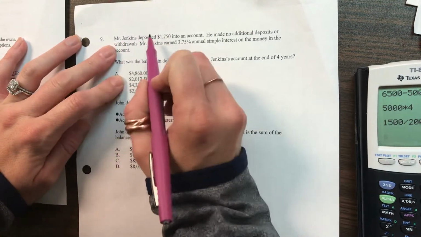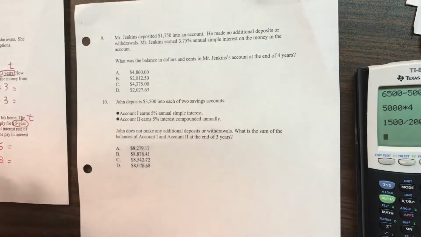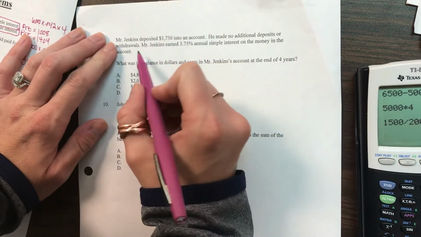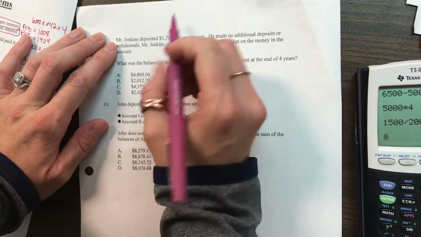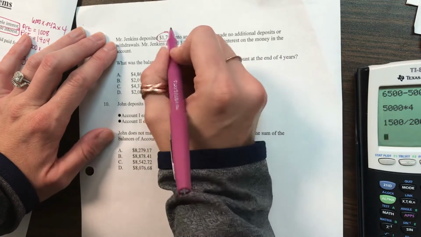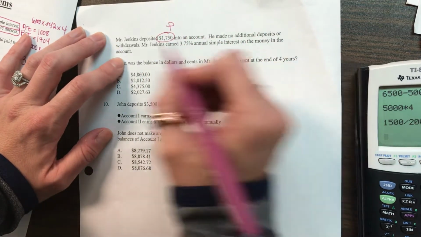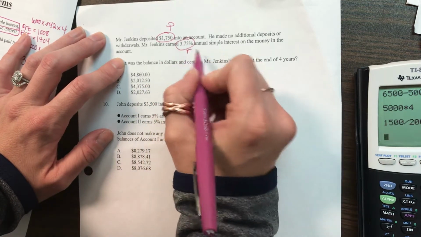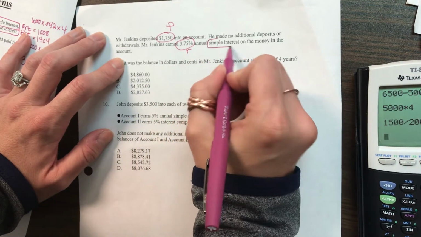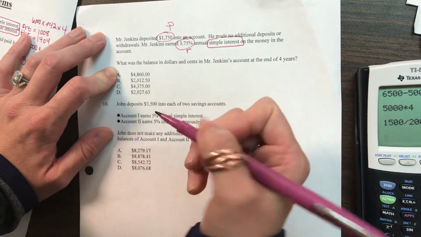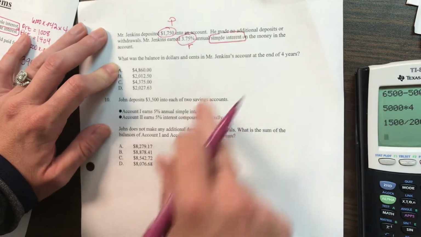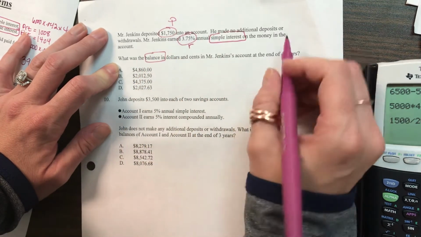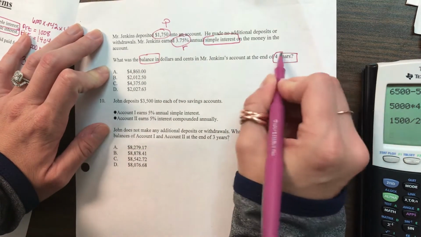But number 9, this is really what I should have jumped to, because this is kind of the more complicated part. Mr. Jenkins deposited $1,750 into an account. He made no additional deposits or withdrawals. Mr. Jenkins earned 3.75% annual simple interest on the money in the account. What was the balance in dollars and cents in Mr. Jenkins' account at the end of 4 years?